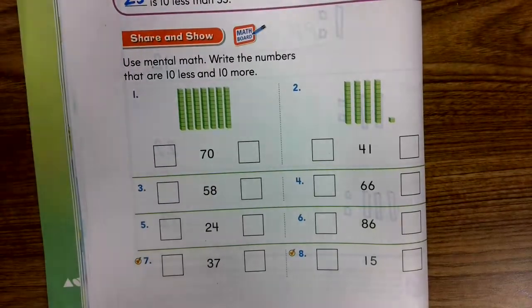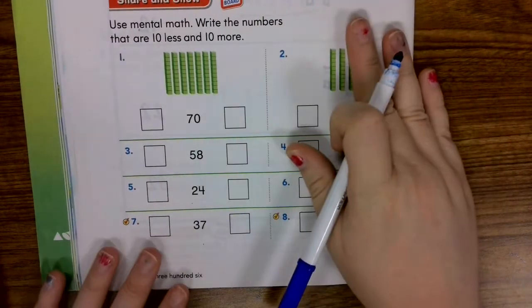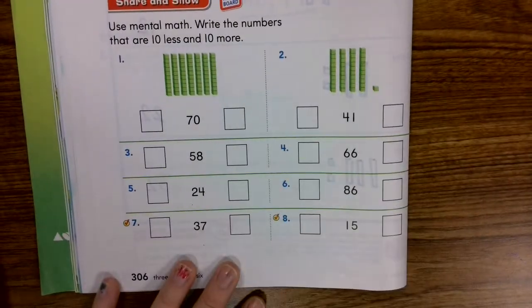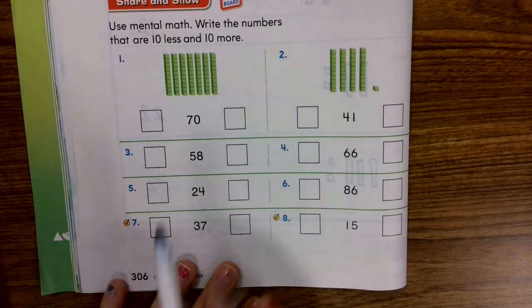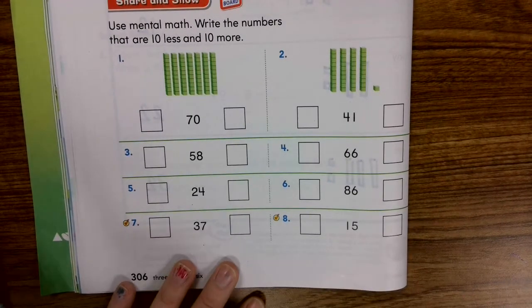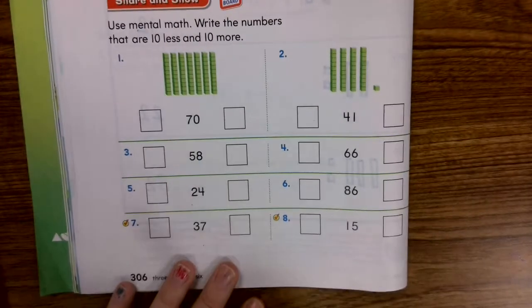Hopefully this won't unfocus again. All right, so you can use mental math or you can draw pictures. There's pictures drawn for you for numbers 1 and 2. And then the other ones are asking you to use mental math, but you can use scratch paper or draw on the side if you can draw small enough to help you solve these problems. So we want to write 10 less than the number and 10 more than the number shown.